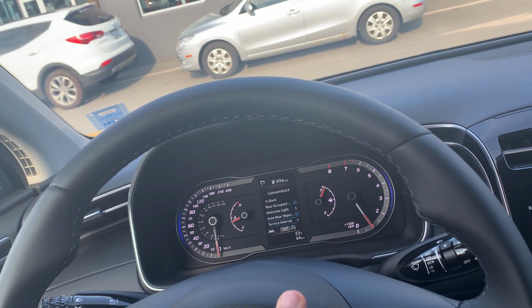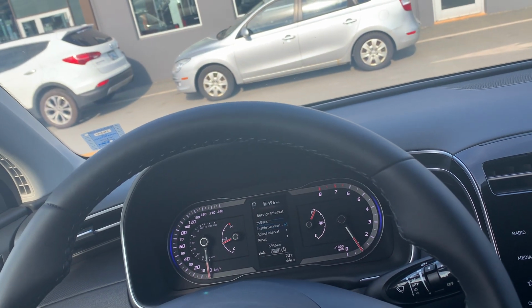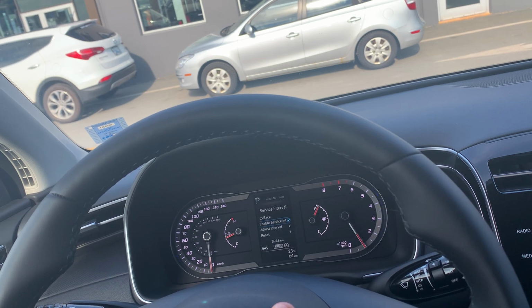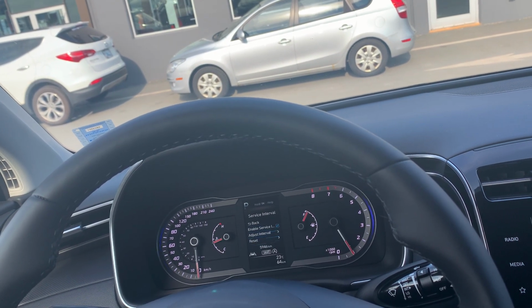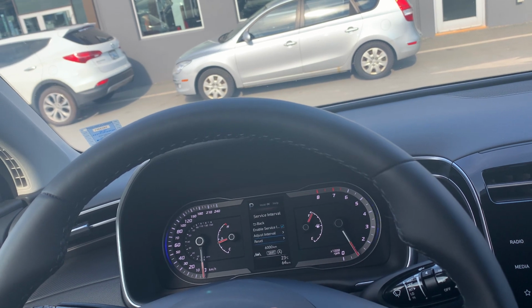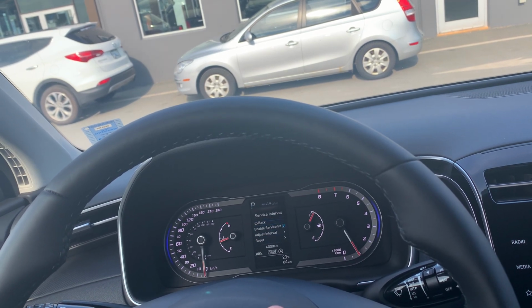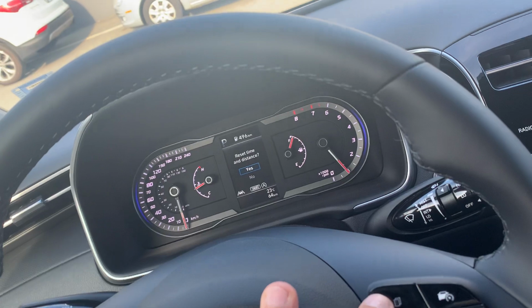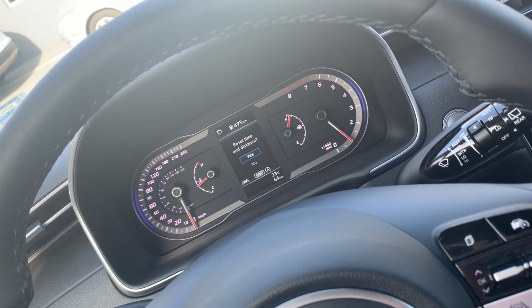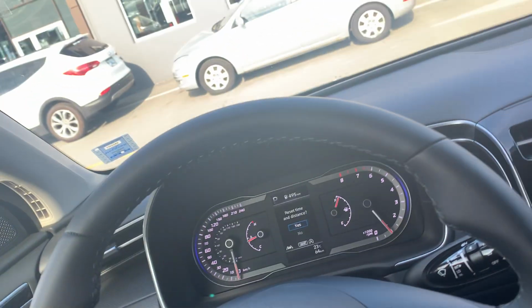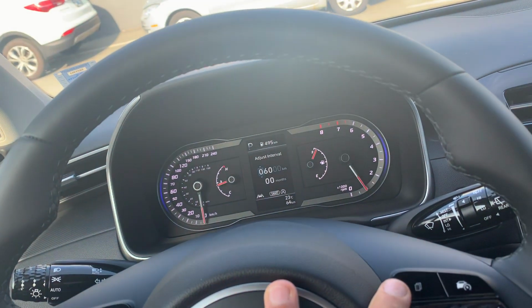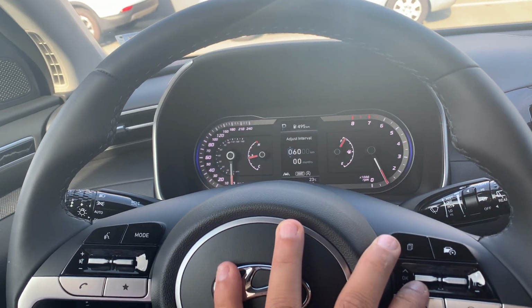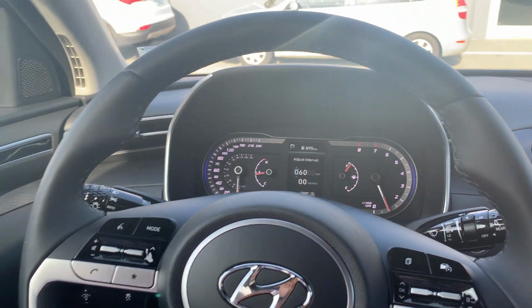Auto rear wiper on. Service interval, so the service interval, guys, is every, like I said, 6,000 kilometers or 6 months. What I'm going to do right now is just reset it and adjust the interval. So this is where you can go to set it up for every 6 months or 6,000 kilometers.